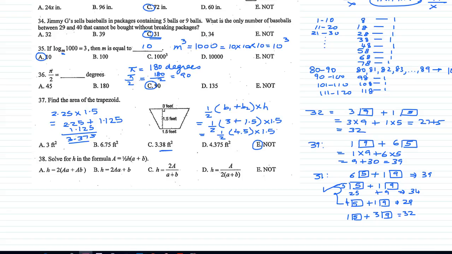Question 38. Solve for H in the formula A is equal to half H times A plus B. So we have to solve for H. So let's try to get rid of everything else that is next to H. So in order to get rid of half, we will multiply both sides by 2. So this way we can cancel 2. In order to get rid of A plus B, we will divide both sides by A plus B. So we can get rid of A plus B. So now we can say that H is equal to 2A divided by A plus B. So let's see. Choice C is 2 times uppercase A divided by A plus B. So that would be the answer.